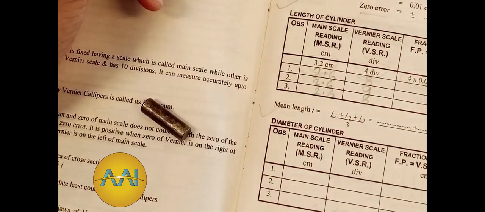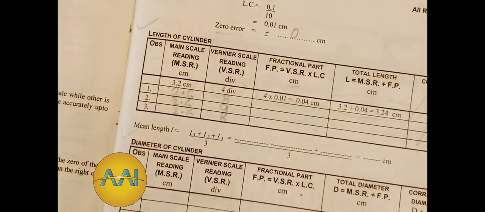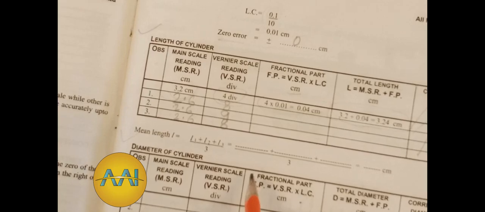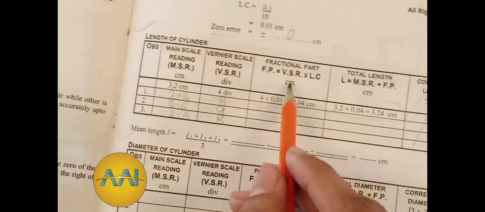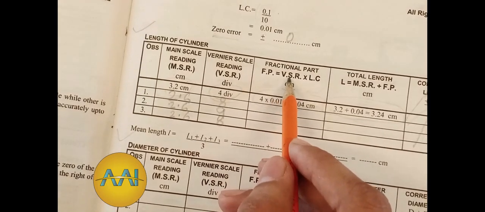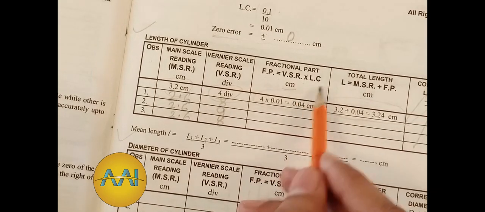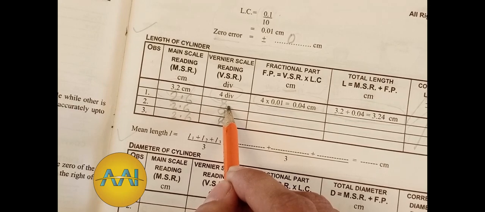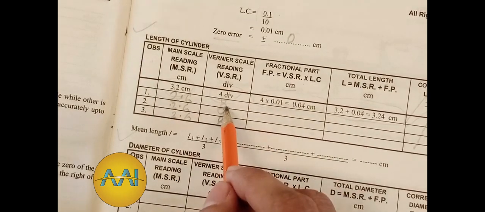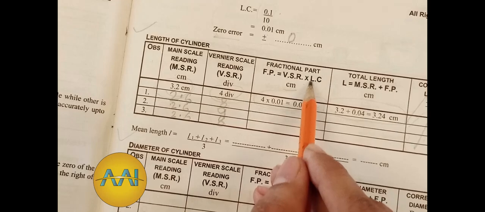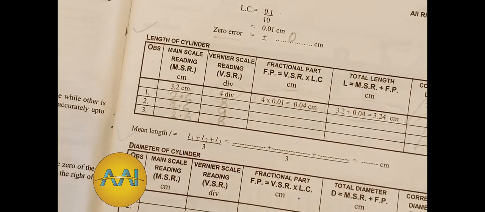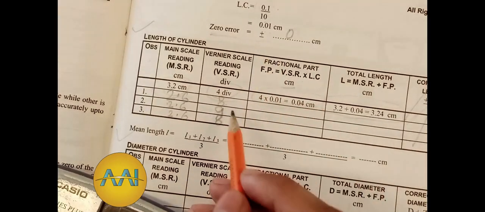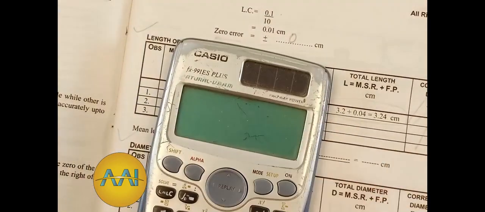Now it's time to calculate the fractional part. How to calculate the fractional part? They are giving us the formula. Fractional part is equal to vernier scale reading multiplied by least count. In our case the vernier scale reading is 8, multiplied by the least count. What is the least count? In our case 0.01. So 8 multiplied by 0.01.